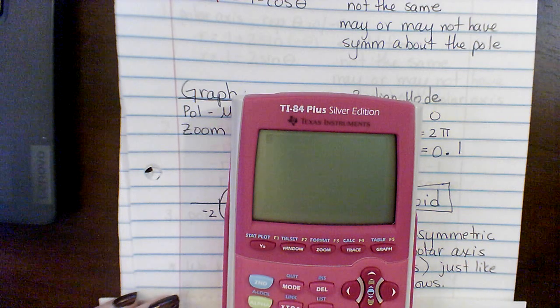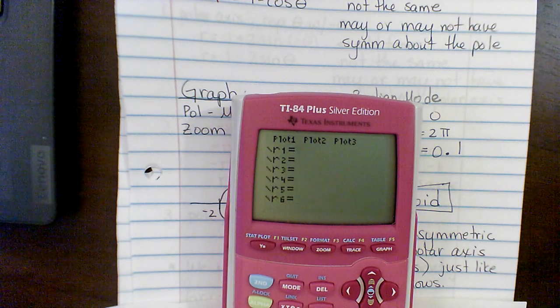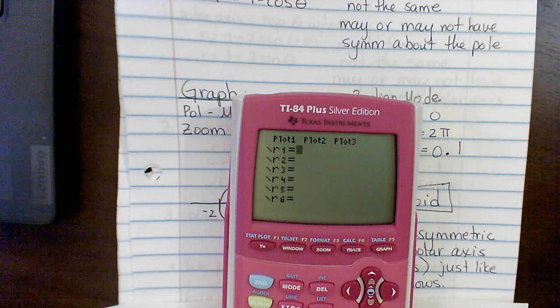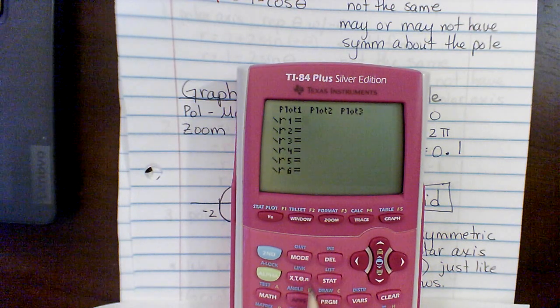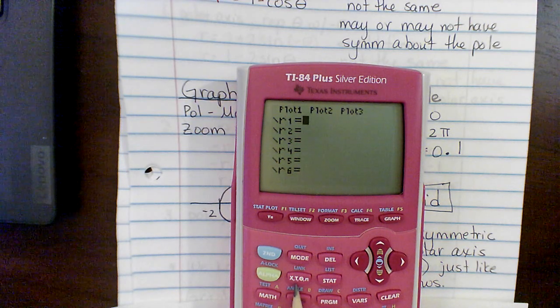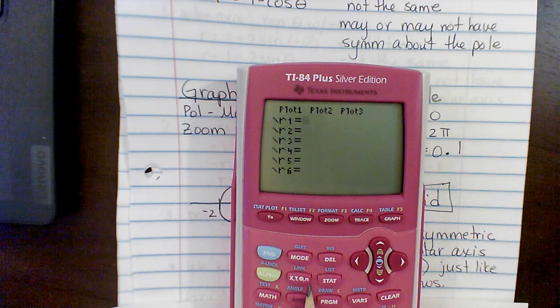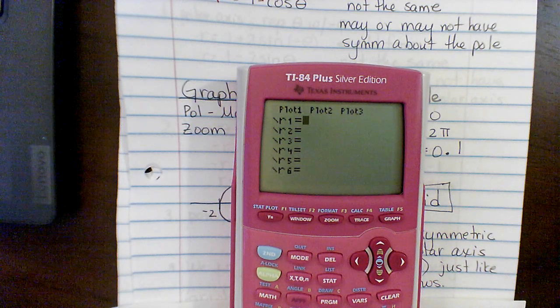When you're in polar mode, your y equals screen is now your r equals screen. Your variable key, that X,T,theta,n button, changes based on the mode you're in. X is function mode, T is parametric mode, theta is polar, and n is sequence mode. Because we're in polar mode, we're going to have a theta for our variable.